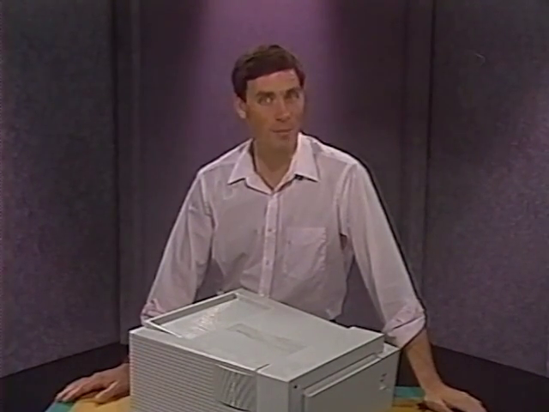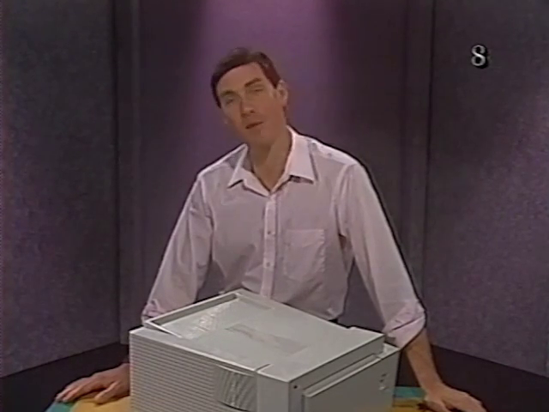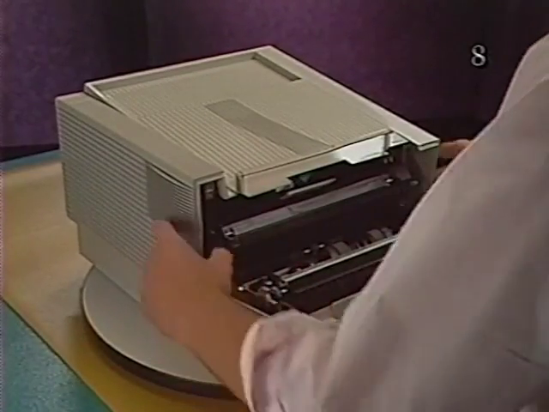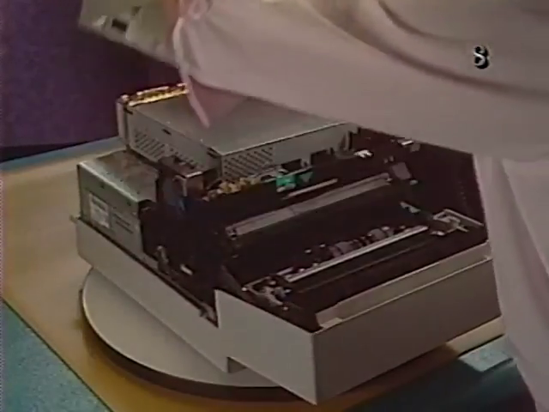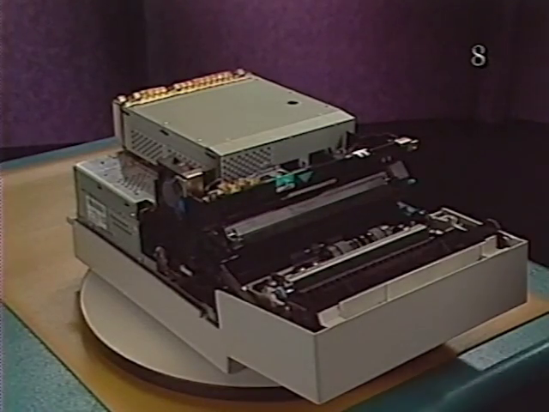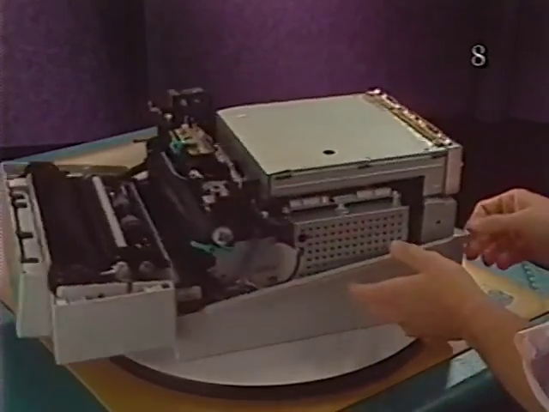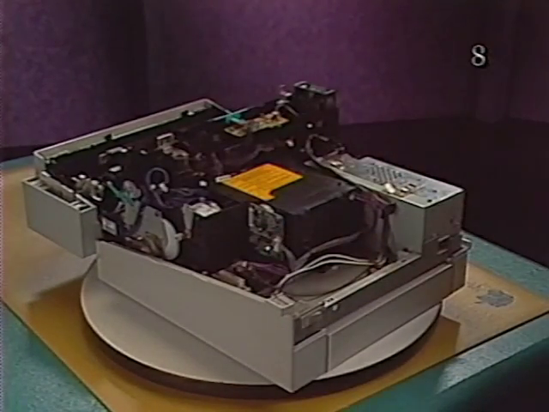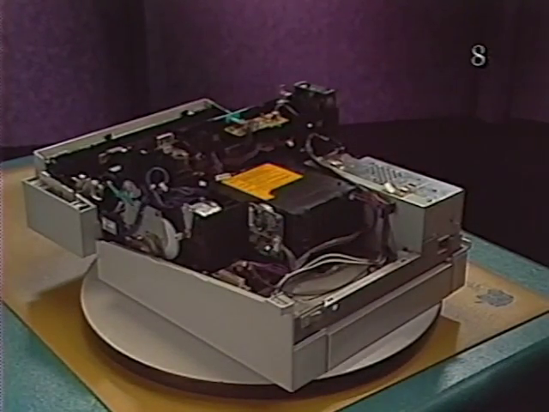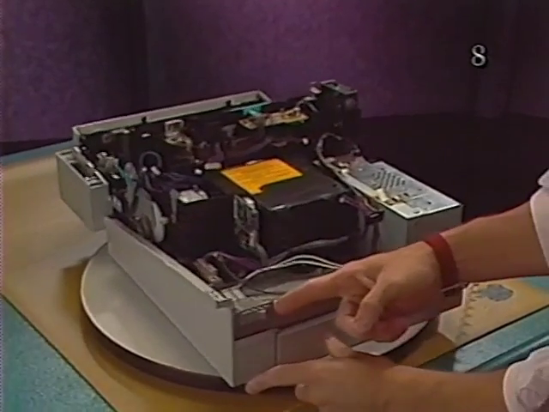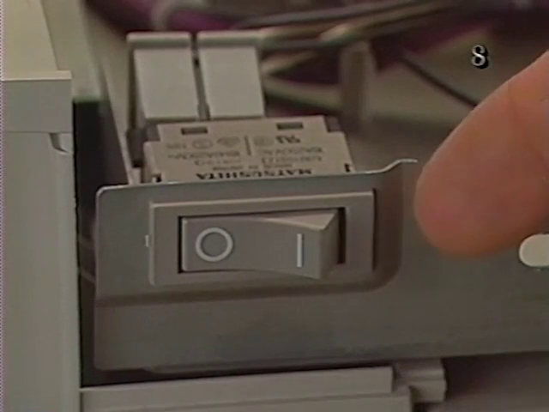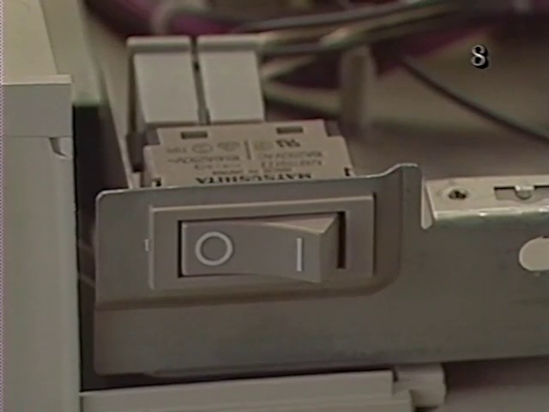In this part of the tape, we'll locate the major parts and modules in the power distribution system and describe each one's function. First, power switch SW11. It powers the printer on and off.